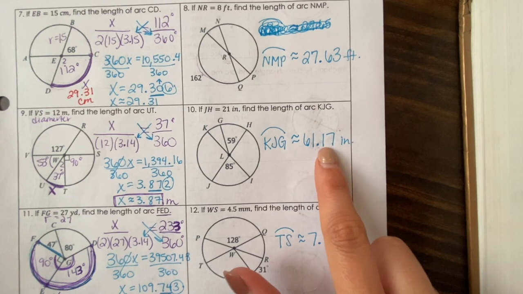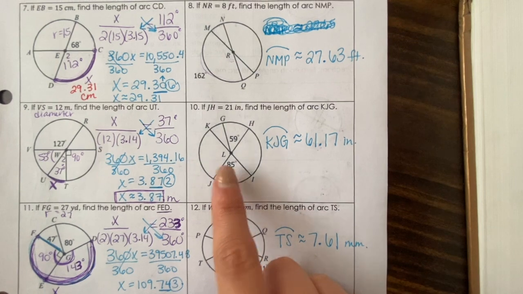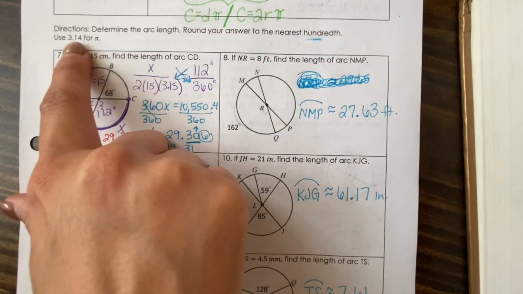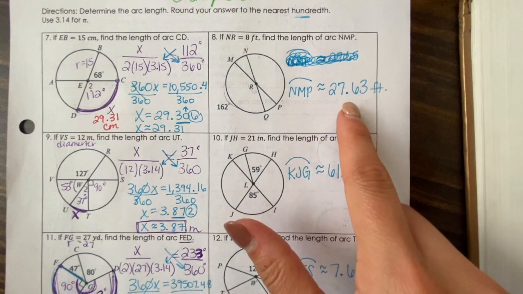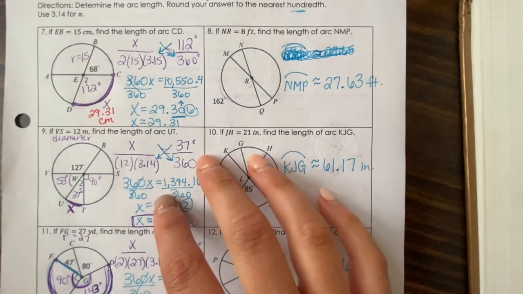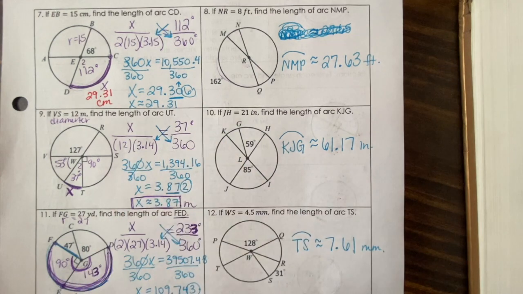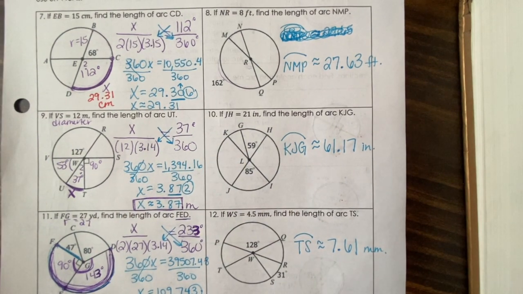Also, if your answers are slightly off, remember that we're using 3.14 for pi. If you're using the pi button on your calculator, you're going to get a greater number, because pi is actually bigger than 3.14 and your calculator uses a larger number. And then just look at your rounding. Some of you round incorrectly. If you have any questions, email me.